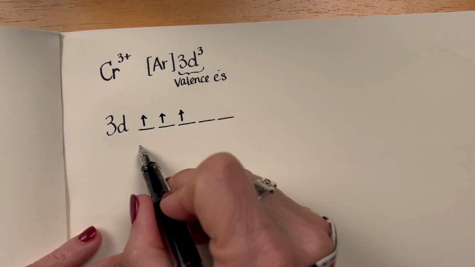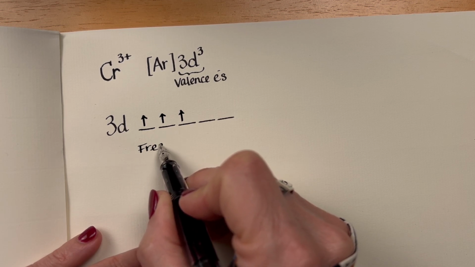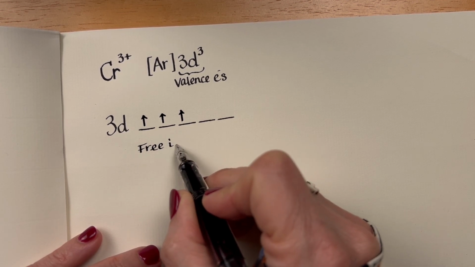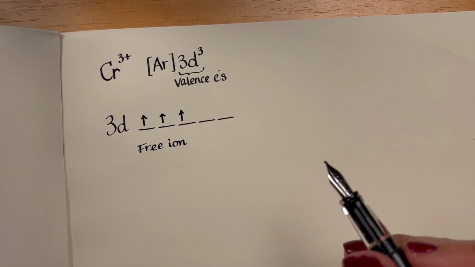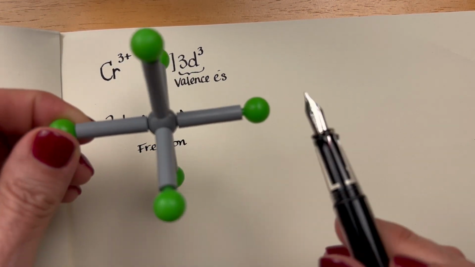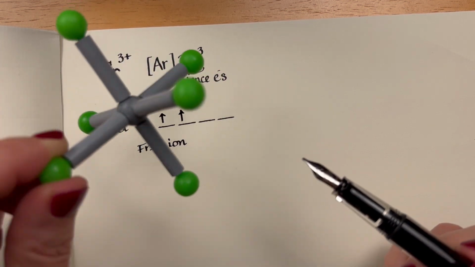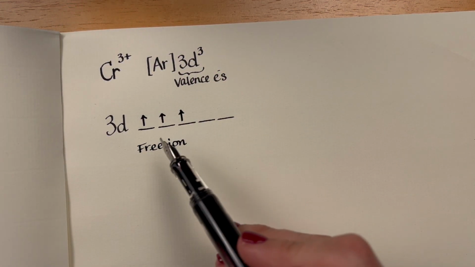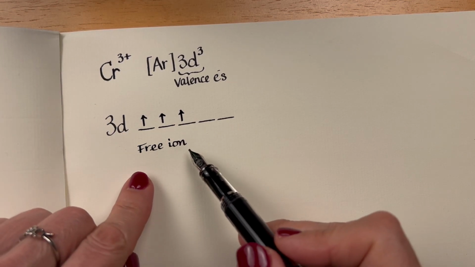So this is what we would observe if it was what we call a free ion. That would be the metal in the center not bonded to these nonmetals, meaning it's free, it's by itself.